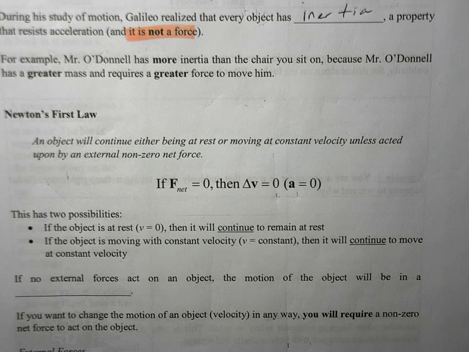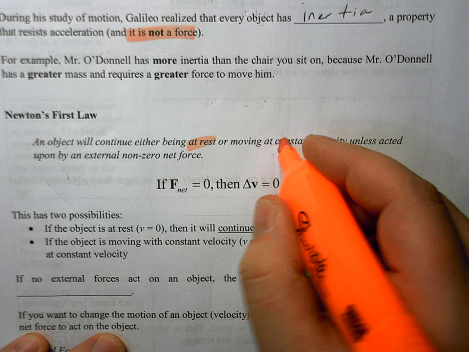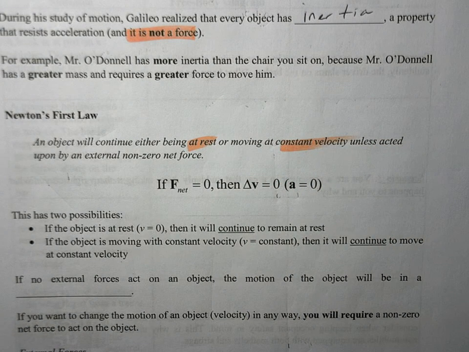So Newton's first law says that an object will continue either being at rest or moving at constant velocity unless acted upon by an external non-zero net force. Now technically rest is implied with constant velocity because v equals 0 is certainly constant. The way we could phrase this mathematically is that if F net is 0, the change in the velocity is going to be 0, or we could say that the acceleration is 0. So Newton's first law, if we want to really simplify it, is basically whatever an object's doing, unless there's an external net force, it wants to continue doing exactly what it's doing.